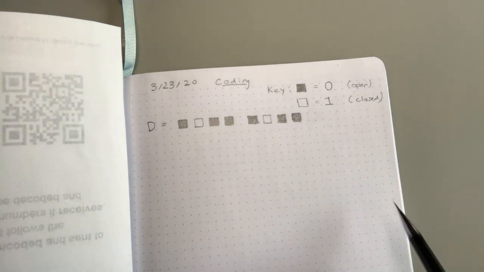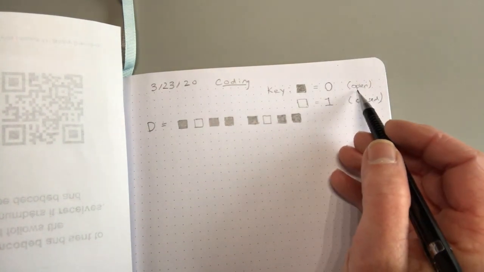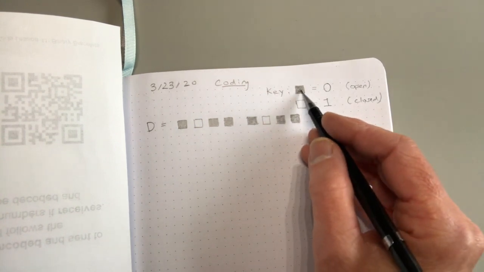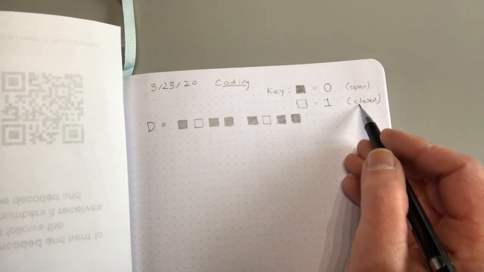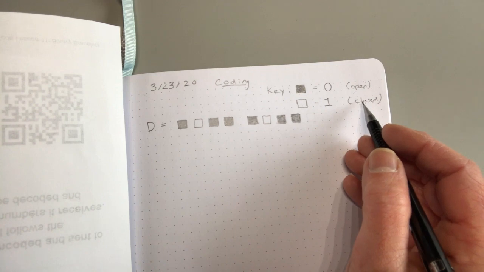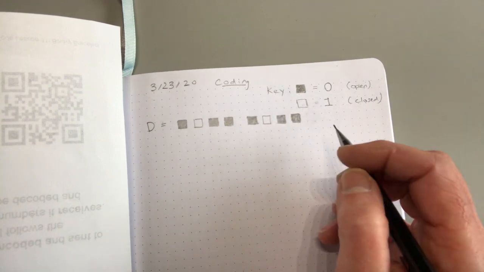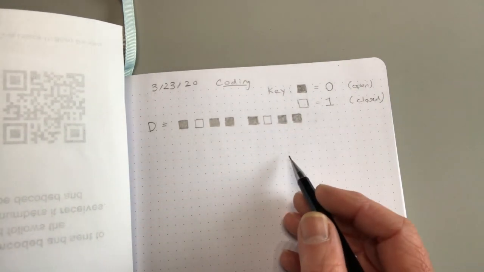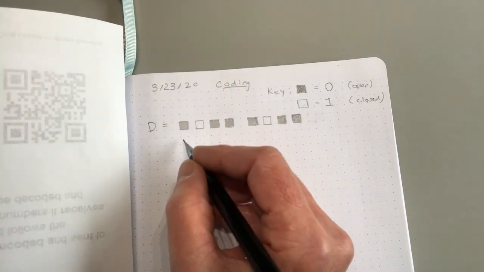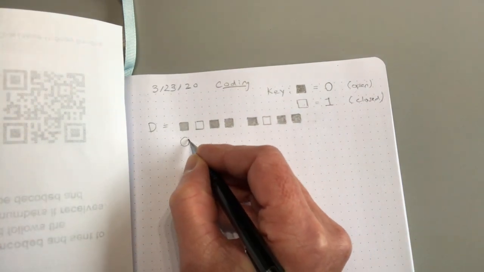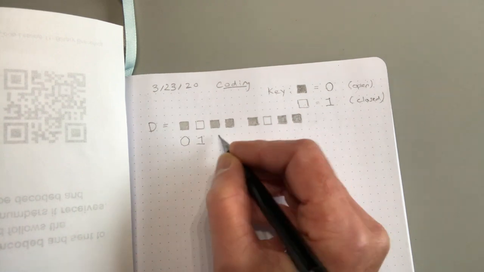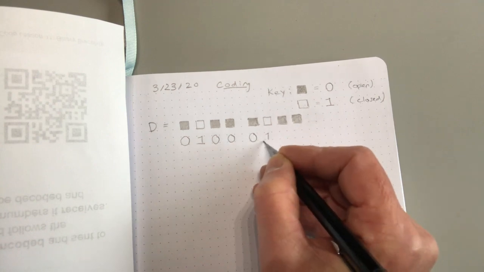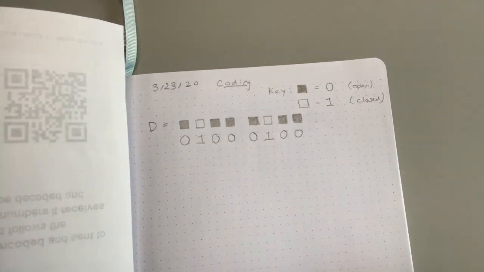So I like to think of it this way. Black is open, which means that the electricity cannot flow, so it's dark. White is closed, which means that the electricity can flow, so there's light, just like if we turned on a light switch. So all of these squares represent either a 0 or a 1, and that's how a computer would understand it. So I'm going to translate my squares into binary code so that a computer would be able to read my code. There's a D in binary.